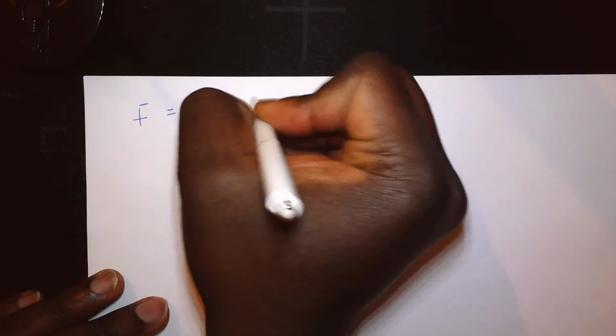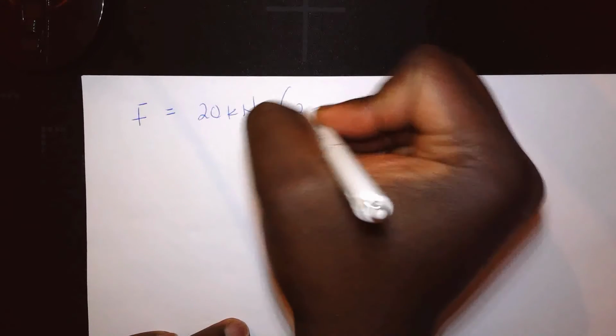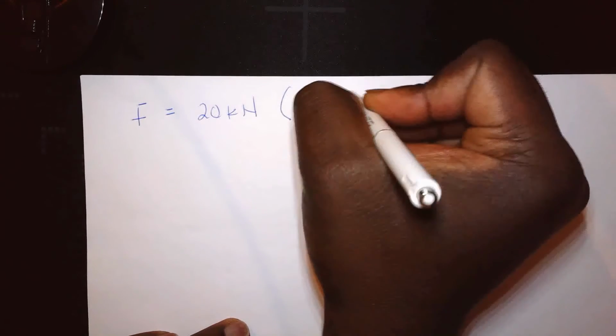The next part is to work out the stress. The force F, that's given in the problem to be 20 kilonewton, which is the same as 20 times 10 to the power 3 Newton.